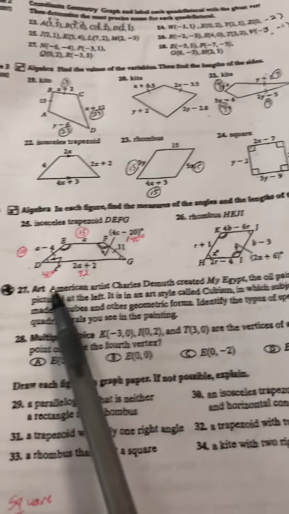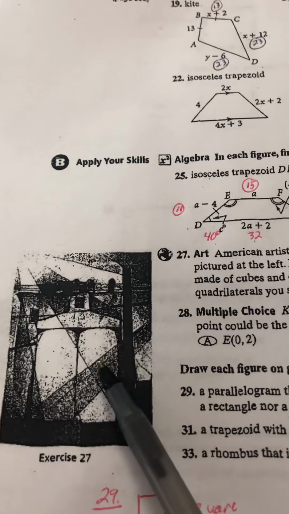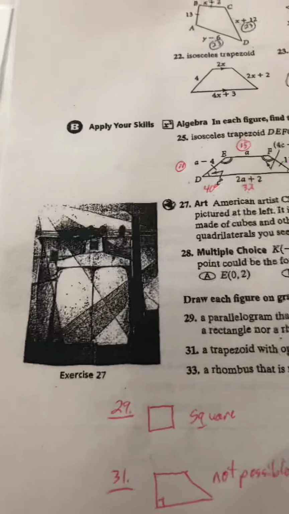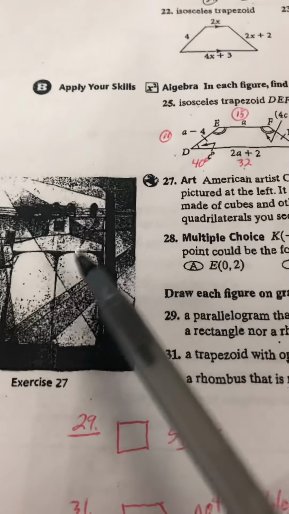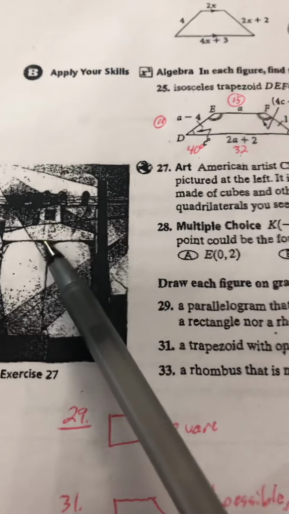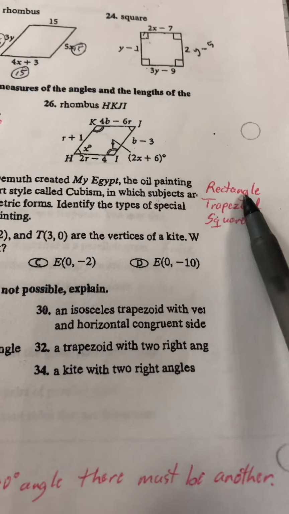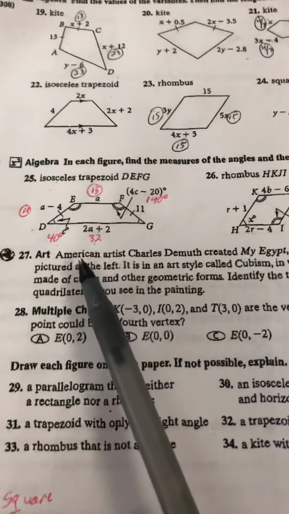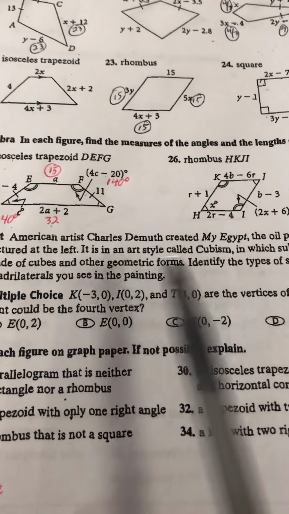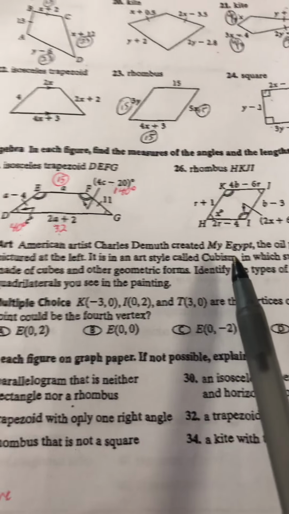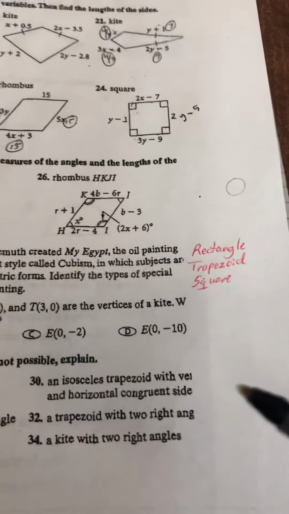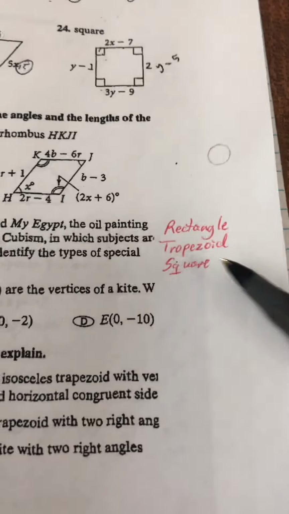For number 7, you're supposed to look at this, and it does not print well. It doesn't look good on the computer either. But there's some things you could figure out here, kind of like a trapezoid. You see some rectangles in there, some squares, a square, I'm sure. So you're just left to look at this depiction of a cubism picture and name some of the shapes that you see. So I picked out rectangle, trapezoid, square.